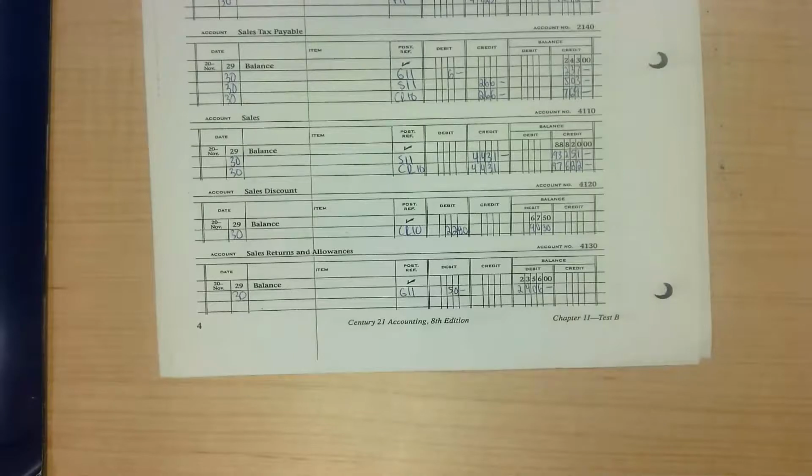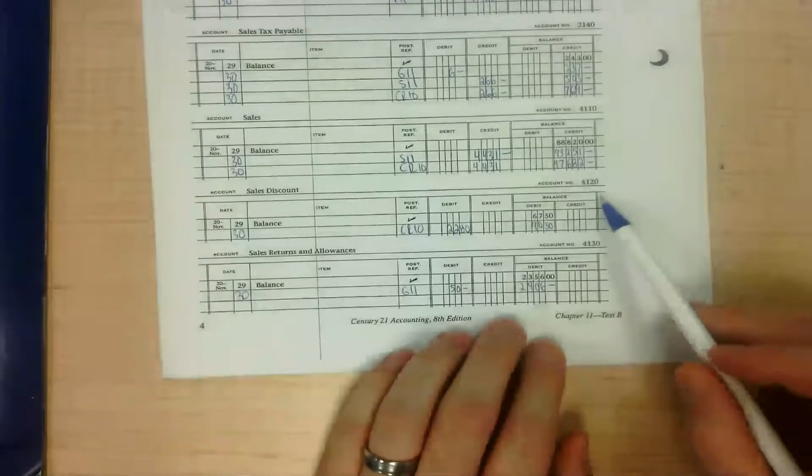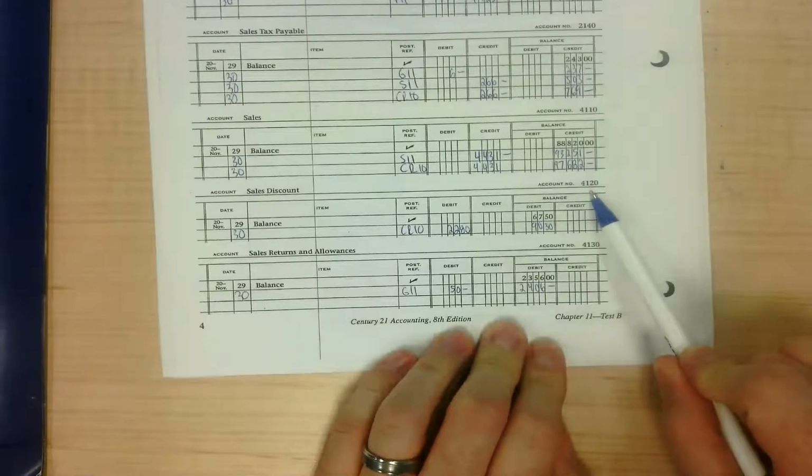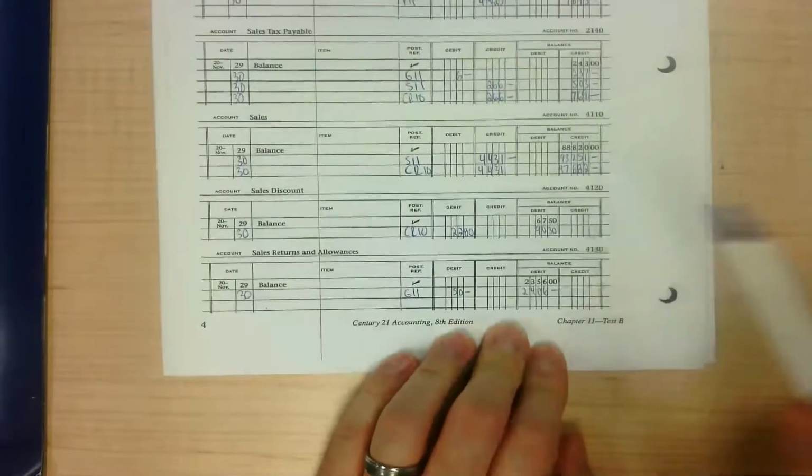That is your new sales discount balance. Account number is 4120.